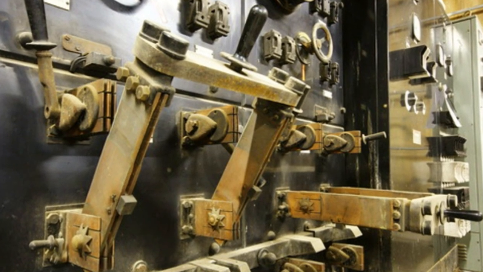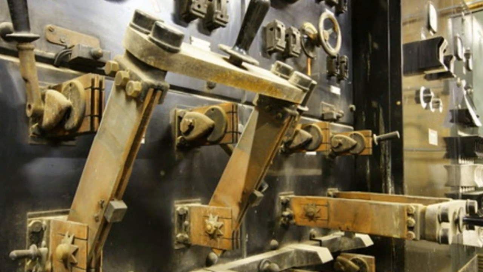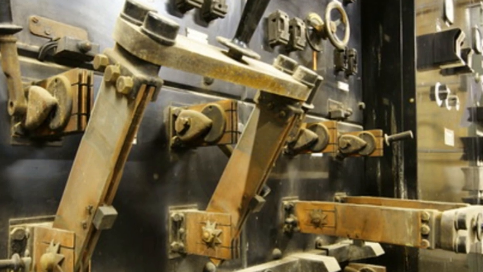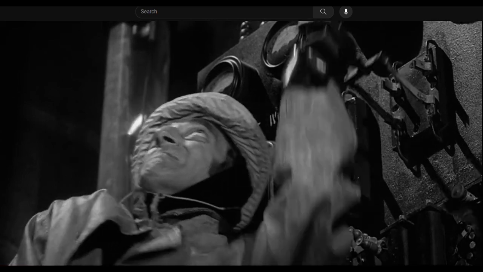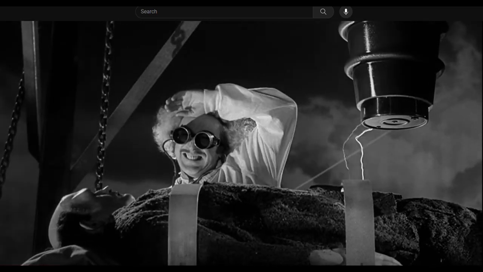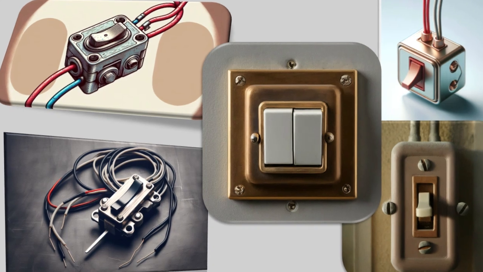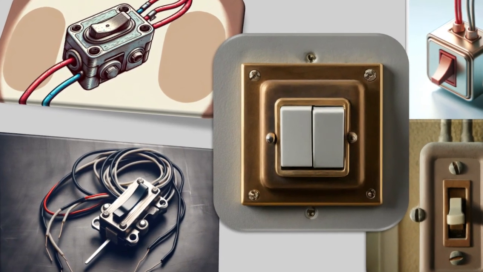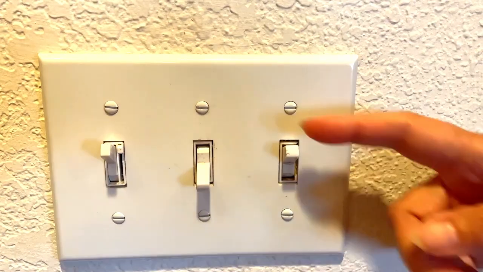The switch is a fundamental building block for all electrical devices. Of the many switch types, Hollywood loves the knife switch. The variations are endless, all with the same goal: to switch or route electricity.